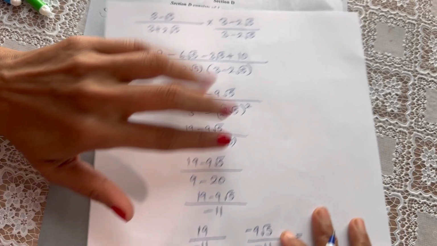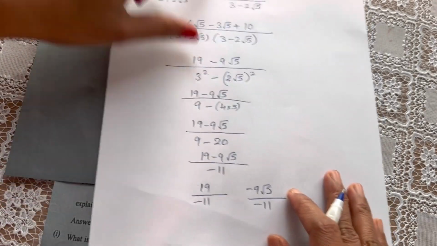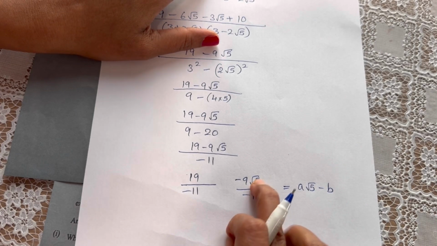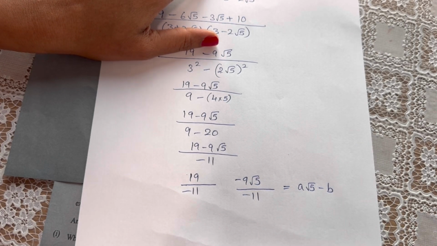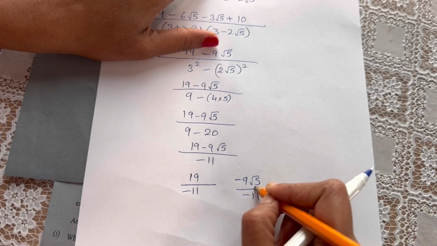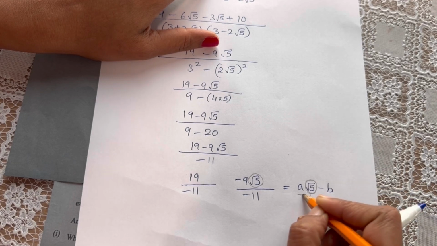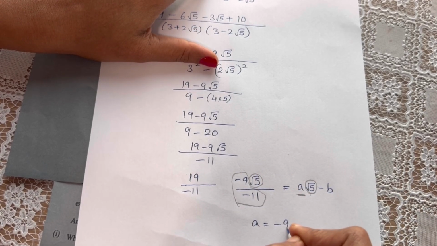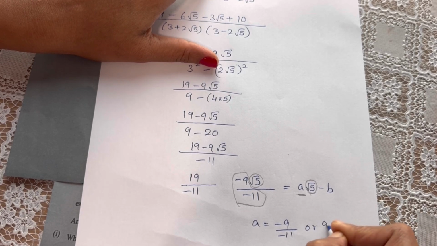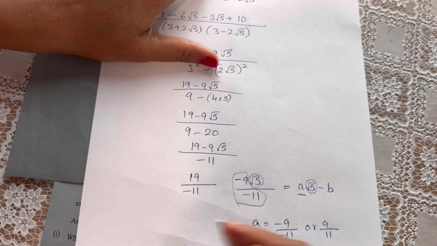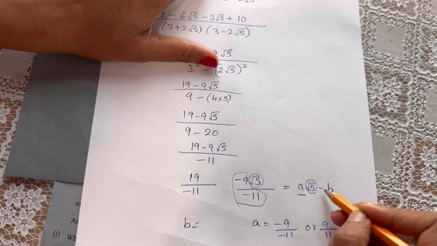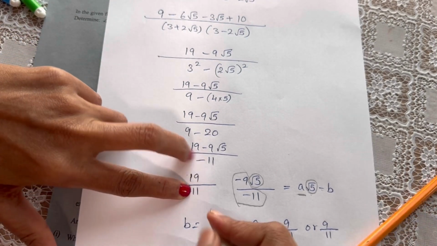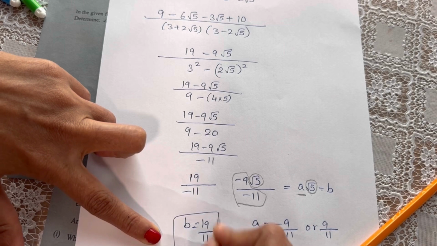To find out what is a and what is b, we have to find what is a and what is b. The number which comes with root 5 is a. The number which comes with root 5 is a. So here a is minus 9 by minus 11, or we can say as 9 by 11. And b is here, it's already with a negative sign. So we can take only the values 19 by 11. b is 19 by 11.